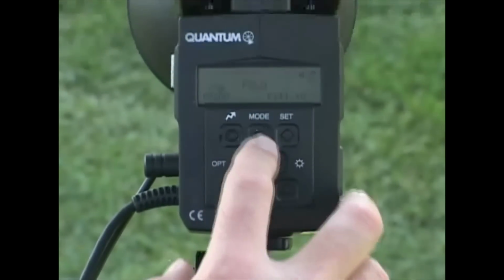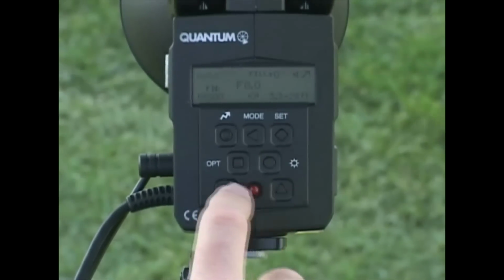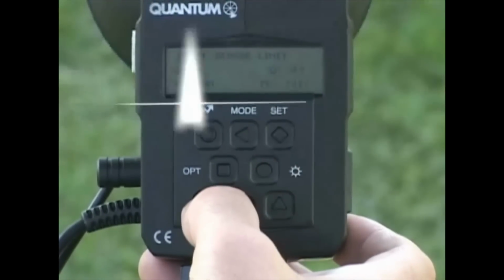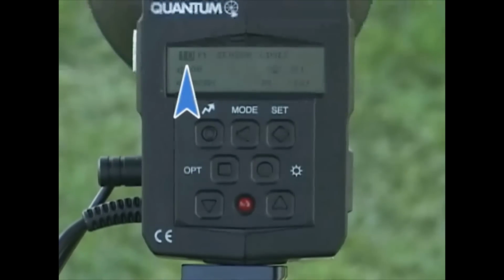Here's where we press the mode button and tap the up or down arrows to get to the auto mode. Then tap the options button here to bring up the options menu and press set once. Now notice that the sensor limit value will blink. By default, the sensor limit is set to infinity, so we'll turn the sensor limit down by using the down arrow to 10 feet. Now we'll have all the Qflash exposure technology working for us from the camera all the way back 10 feet away, and it'll ignore the light past 10 feet.